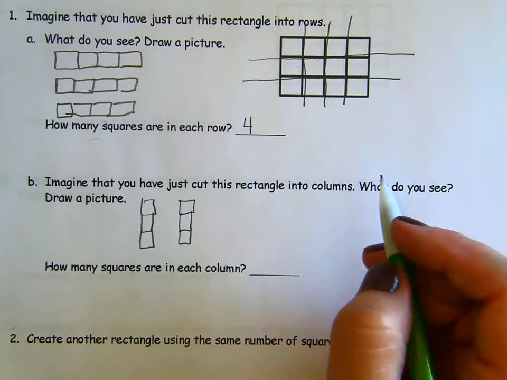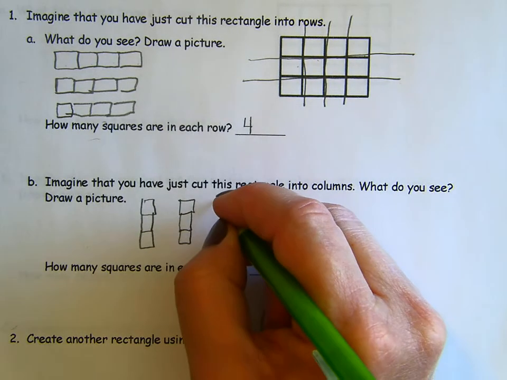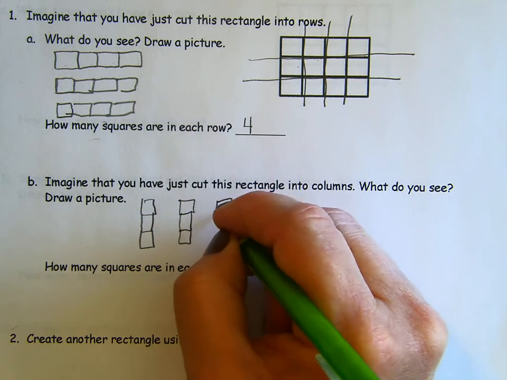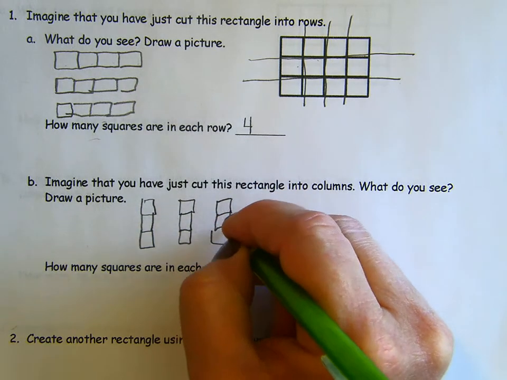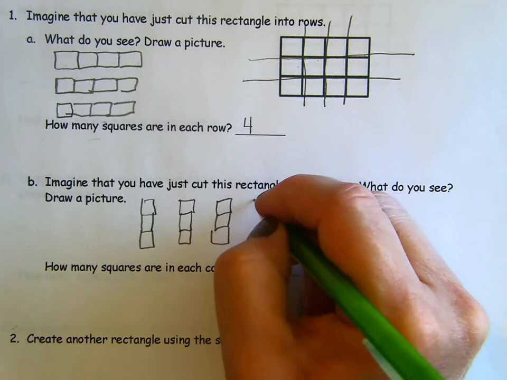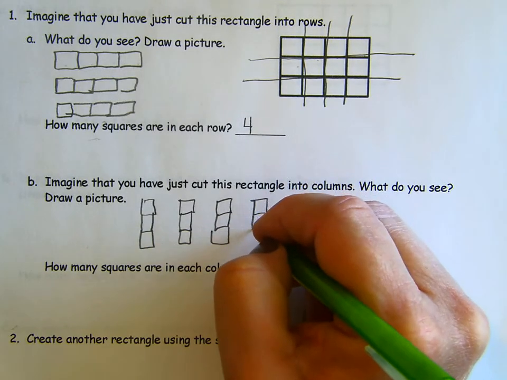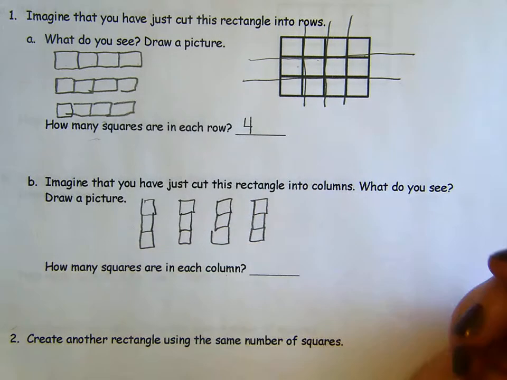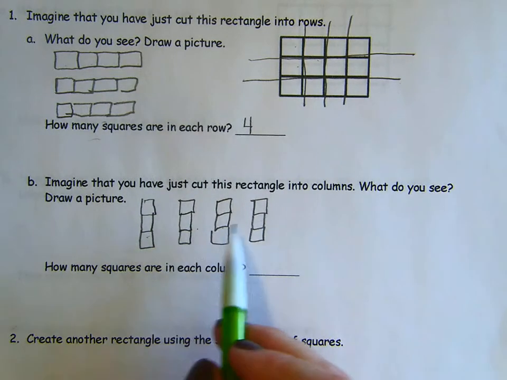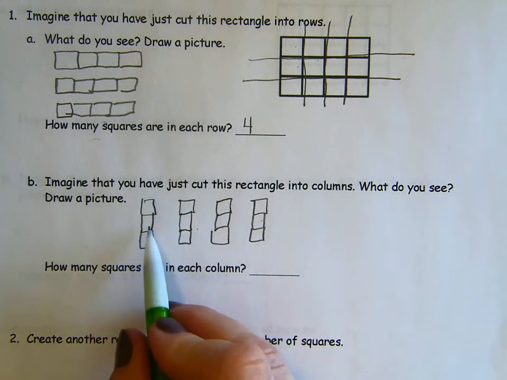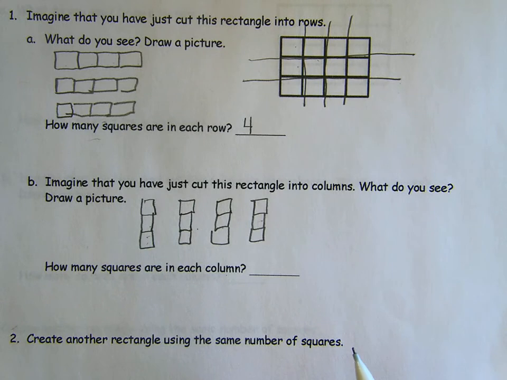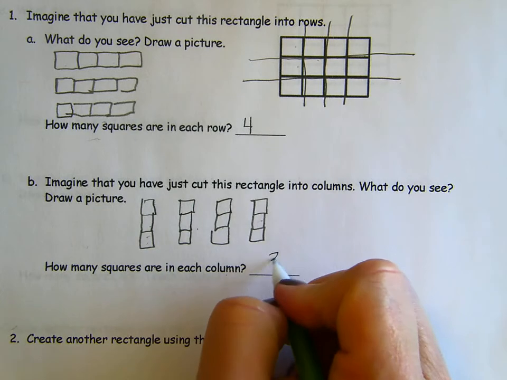We need to have 4 columns. 1, 2, 3. 1, 2, 3. Now I have 4 columns. And how many squares are in each of those columns? 3.